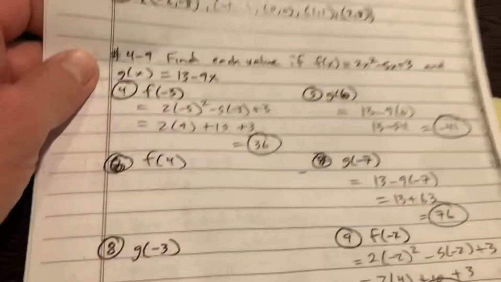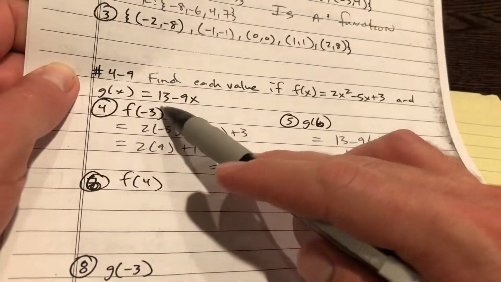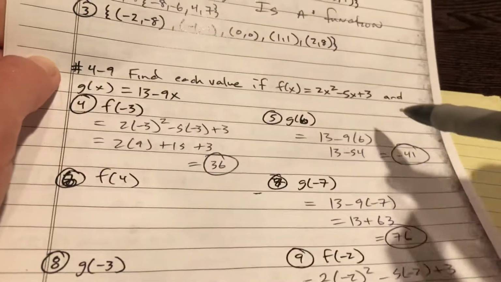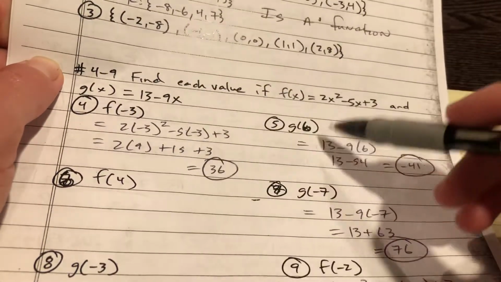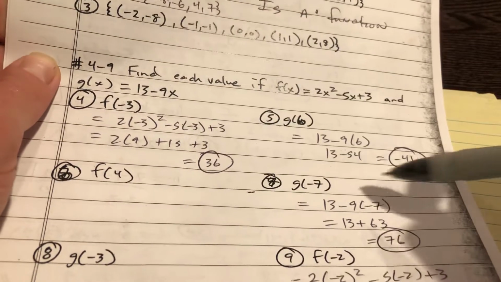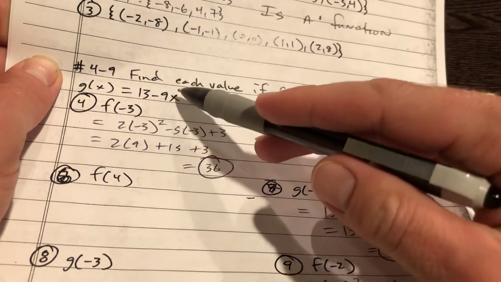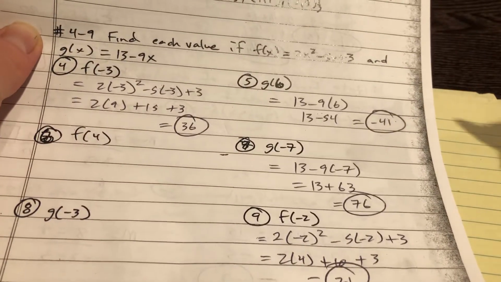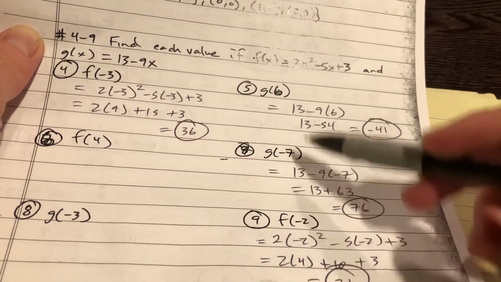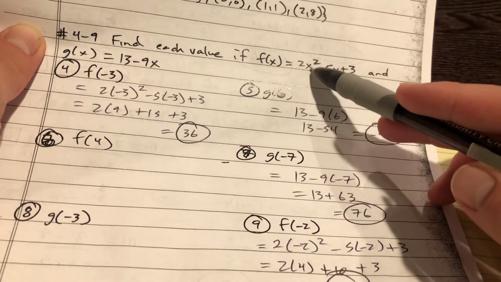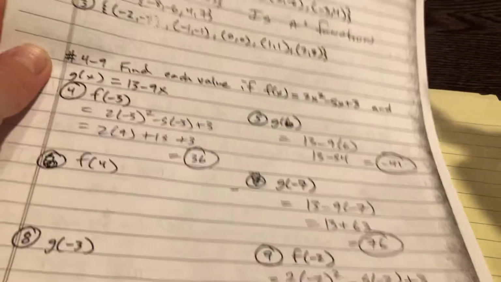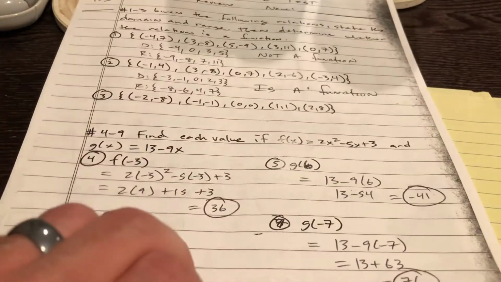4 through 9, we're just evaluating 2 different functions. F of -3, plug -3 in for x. G of 6, plug 6 in for x. G of -7, plug -7 in for x. And f of -2. So I'll finish the rest with you on Wednesday. F of -2, plug, lighting's not good here. Plug -2 in for x. All right, the next page.